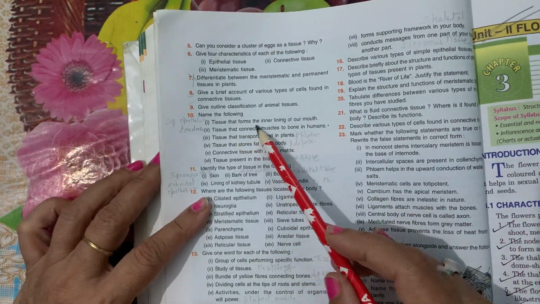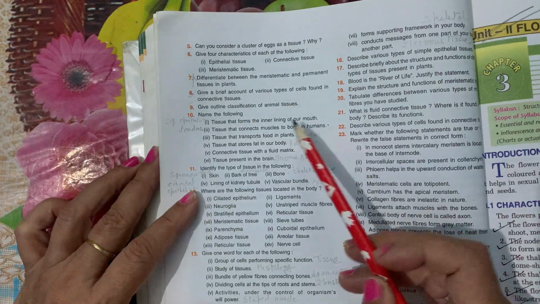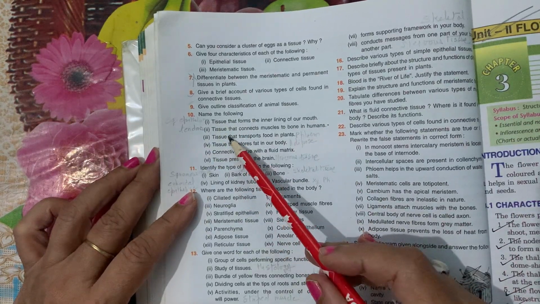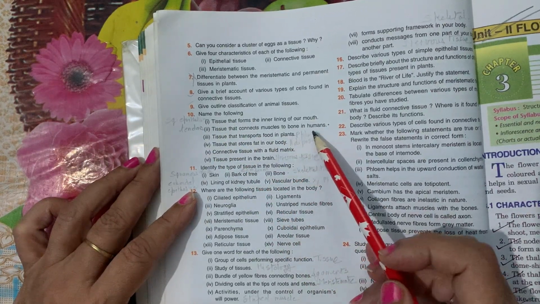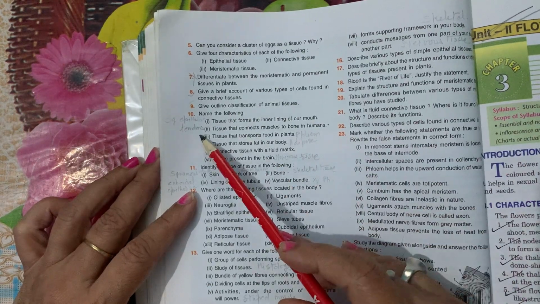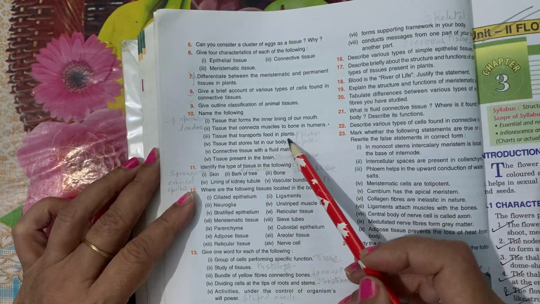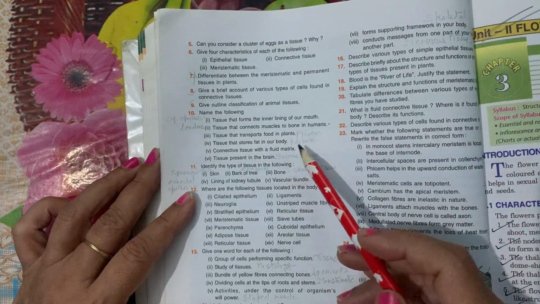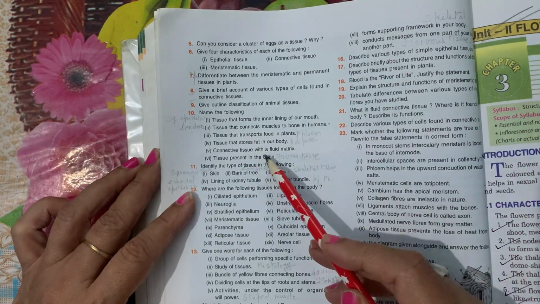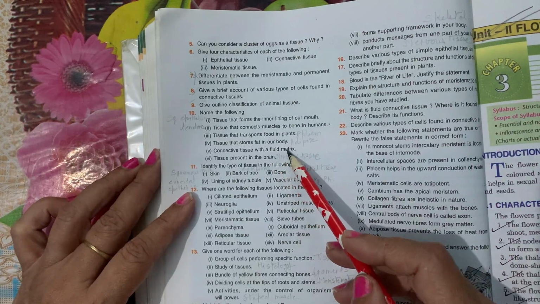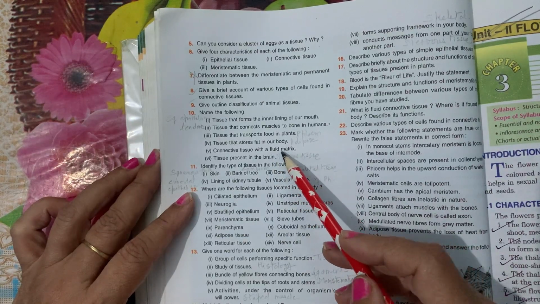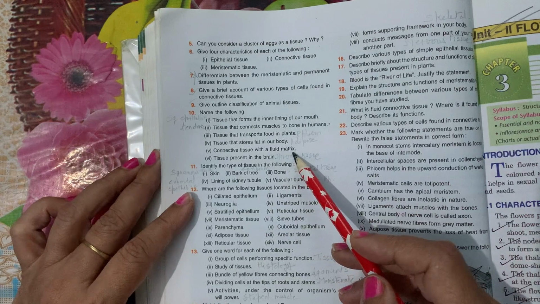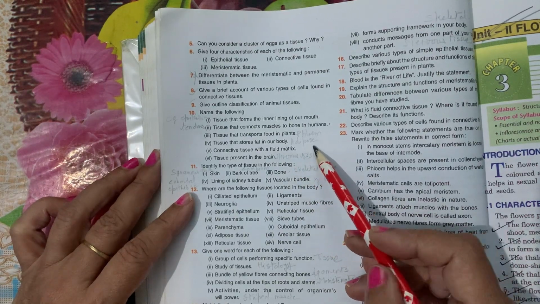Tissue that forms the inner lining of our mouth: squamous epithelium. Tissue that connects muscles to bones in humans: tendons. Tissue that transports food in plants: phloem. Tissue that stores fat in our body: adipose tissue. Connective tissue with a fluid and the matrix: it is the blood.